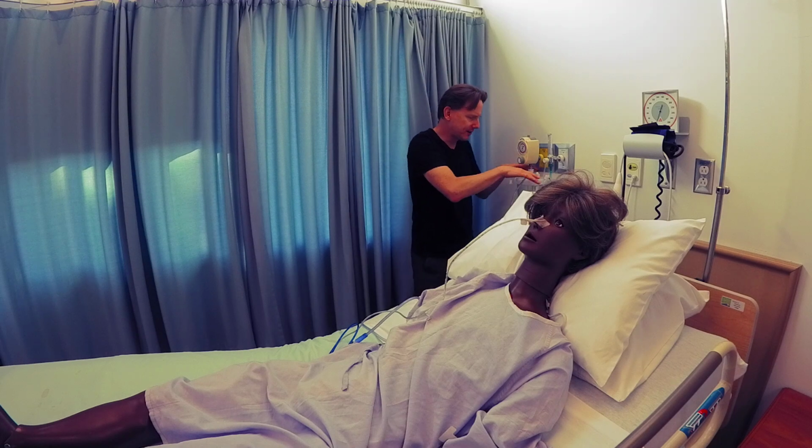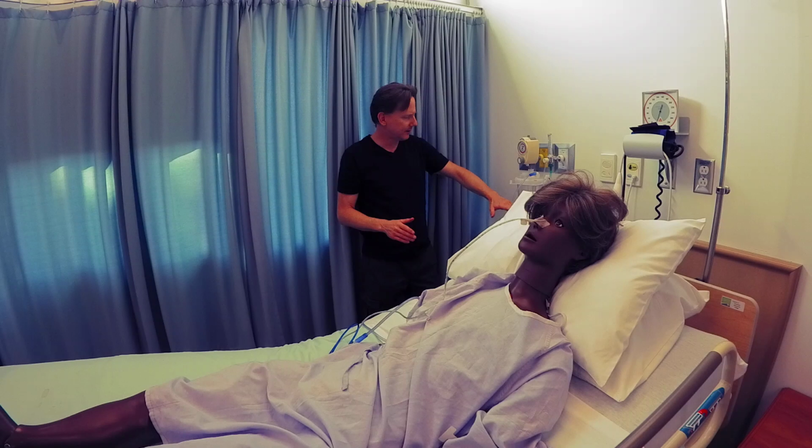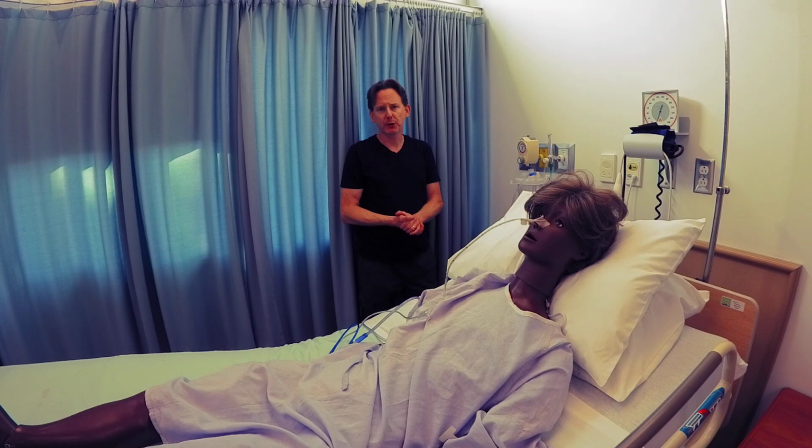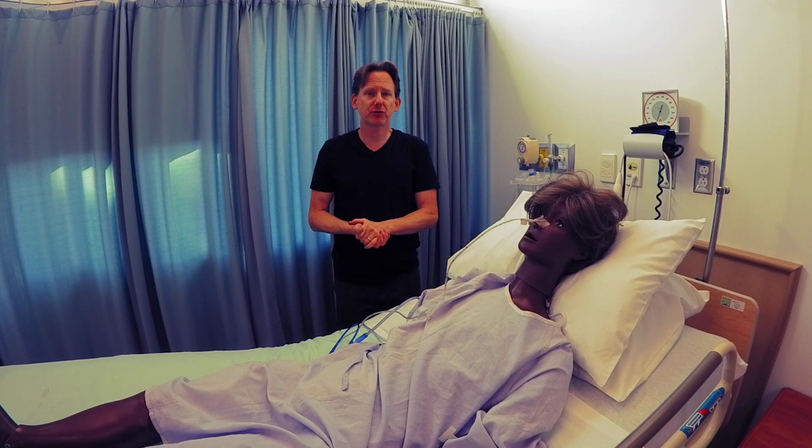Then you're checking to make sure everything's attached. And then lastly, you're looking at your container to make sure it's not getting too full, and you're noting the color and characteristics of the fluid. And that concludes our NG or nasogastric tube assessment.